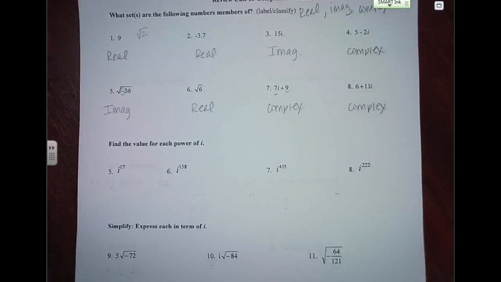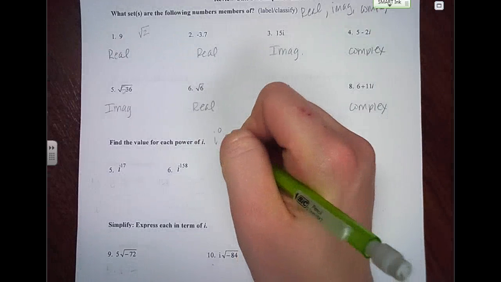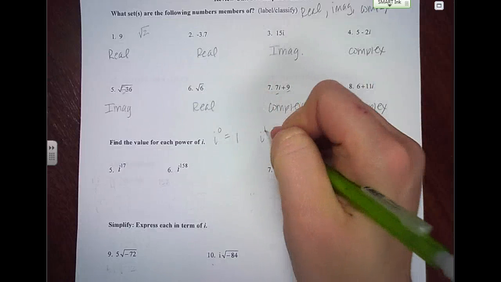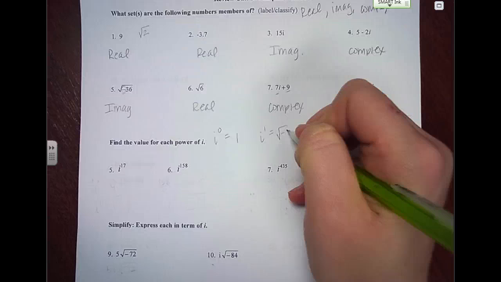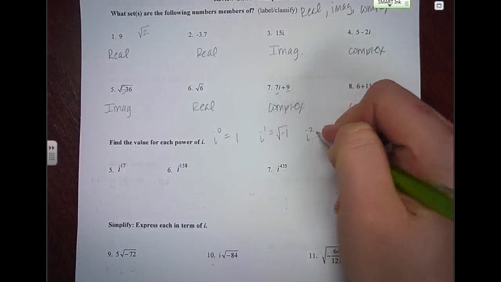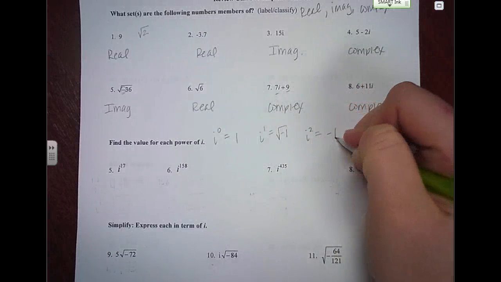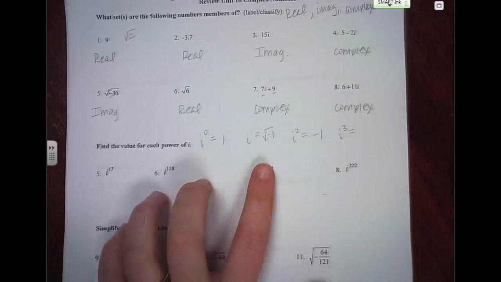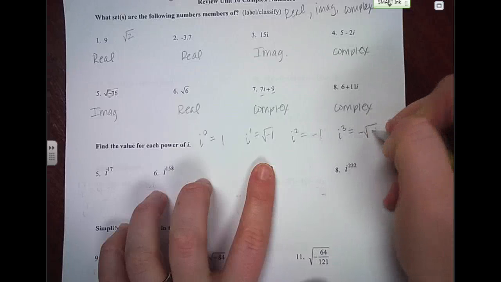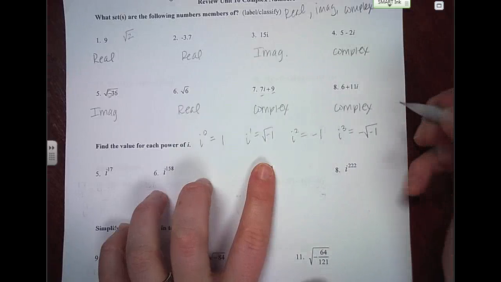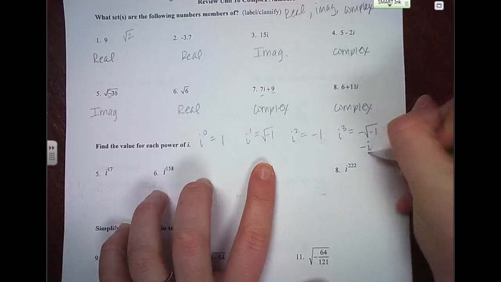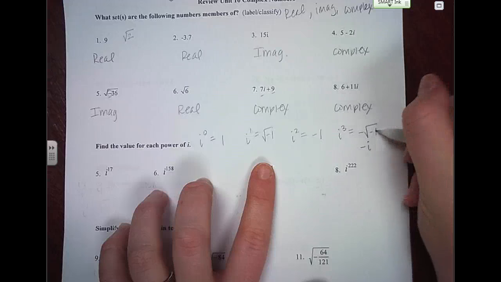Okay, find the value for each power of I. So let's review just our low powers of I. I to the 0 is 1. Anything to the 0 power is just 1. I to the first is square root of negative 1. I squared is negative 1, which most of you know that one. I cubed. Now here I would take 2 things. One, you can do negative square root of negative 1, or you could do just negative I. I like this one better because it's just simpler. But it does not matter to me.